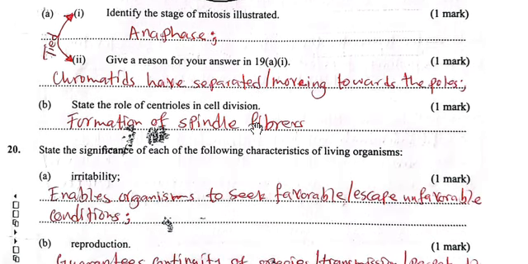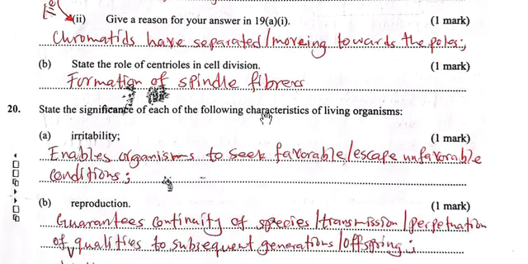Part B, state the role of centrioles in cell division, and the role is formation of spindle apparatus or the spindle fibers.